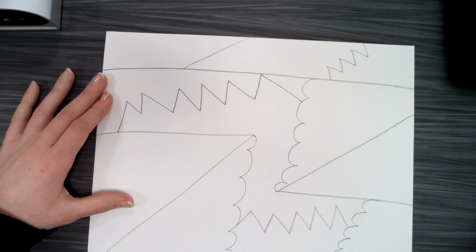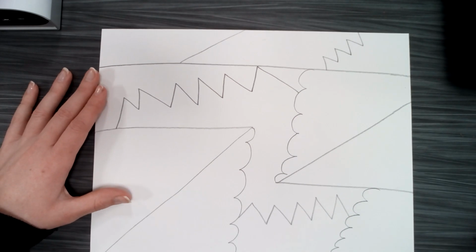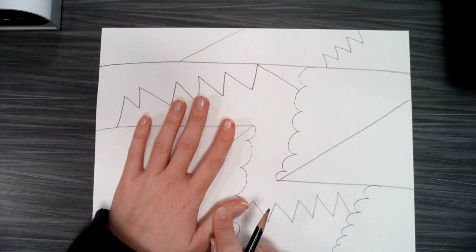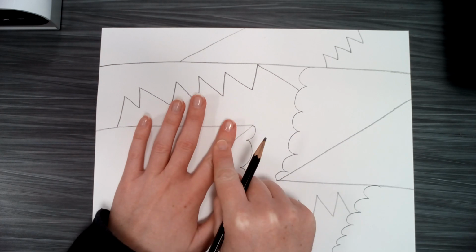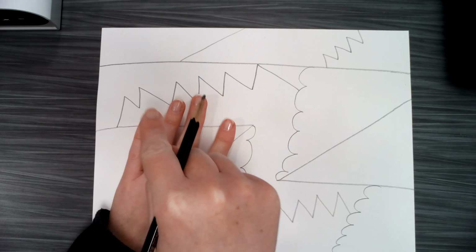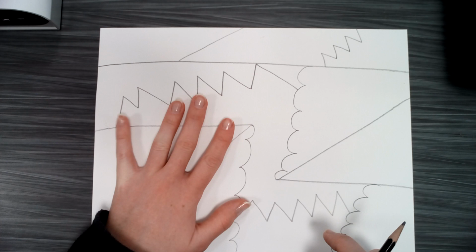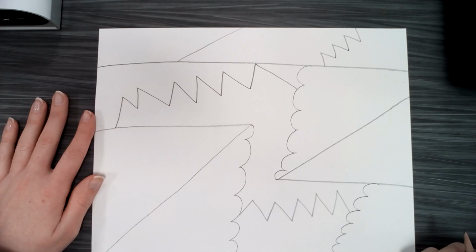Okay, so now I've used horizontal, diagonal, bumpy, and zigzag. So I need 1 more type of line that I can use 3 times.